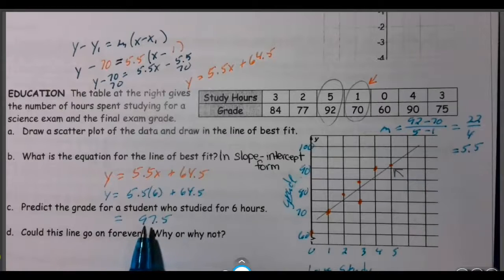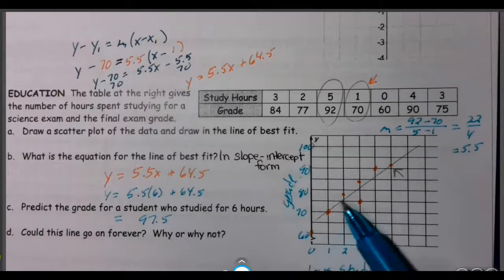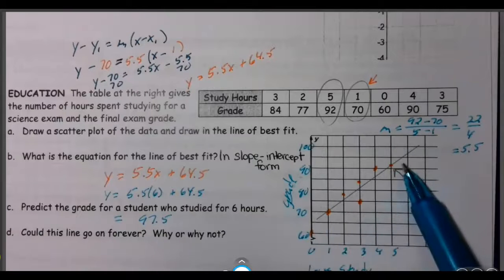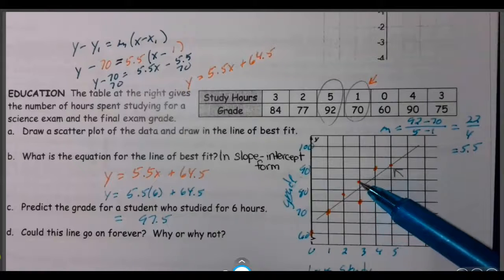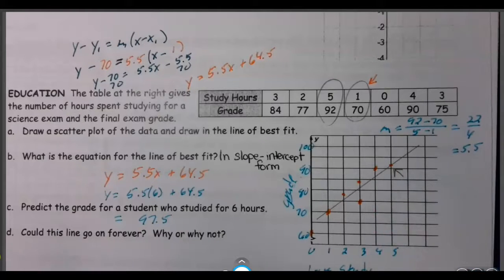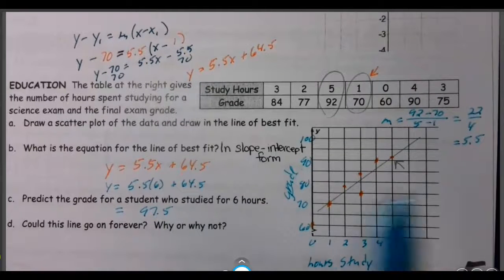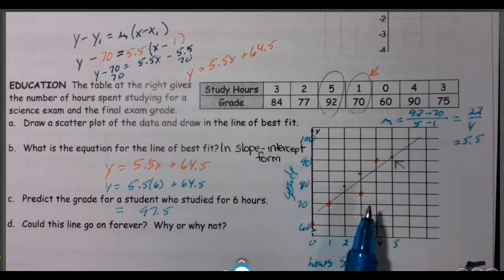Here's a thing that you need to understand about that. Sometimes you can study forever and still not get a good grade. But notice it is a positive trend. The more you study, the better you do. But we also can see here, study 3 hours. One time you get a 75. The other time you get an 84. Okay, so there's a lot of other factors and variables that play into it. So that's the reason this is an interesting one we like to do, but you can see not everything works on it.